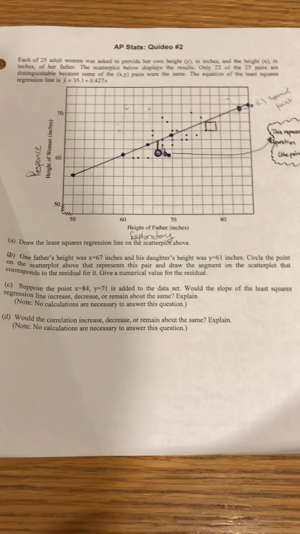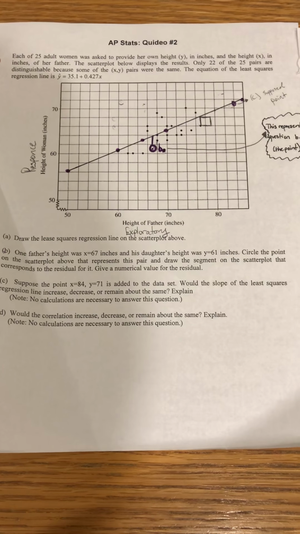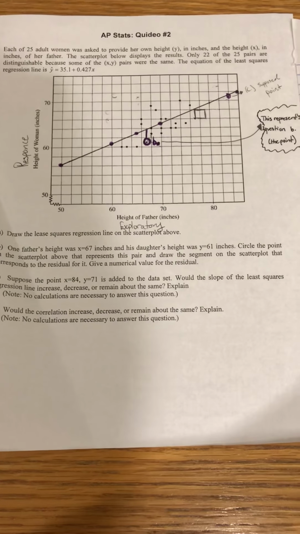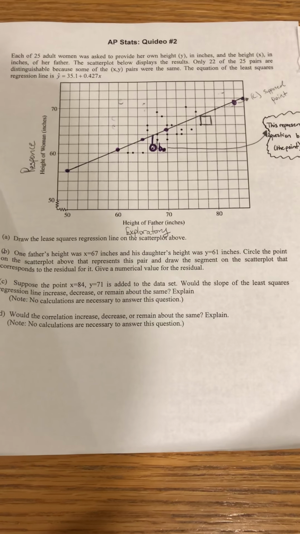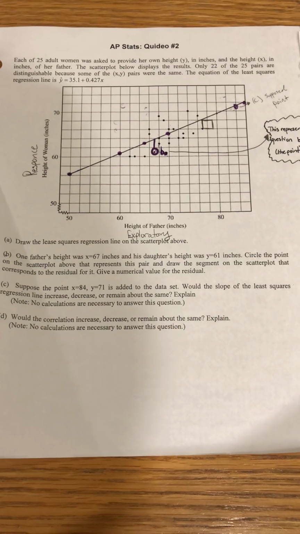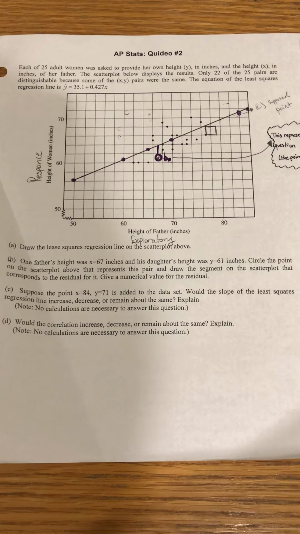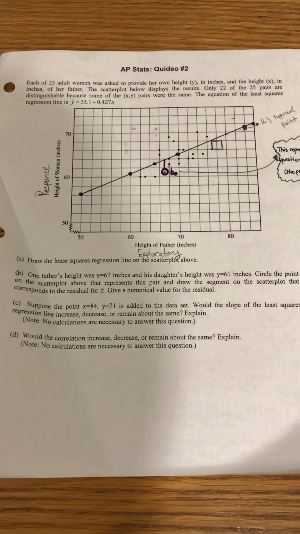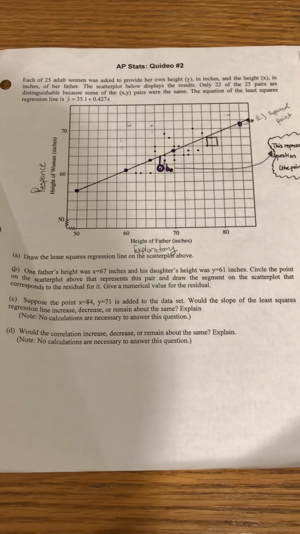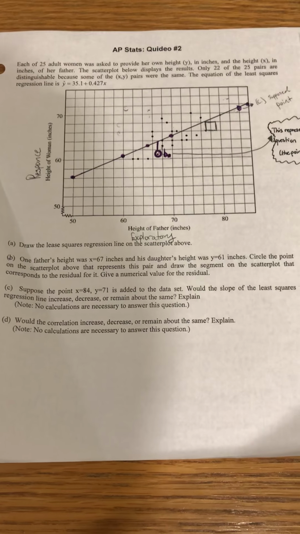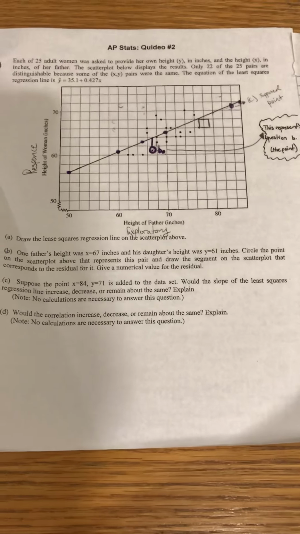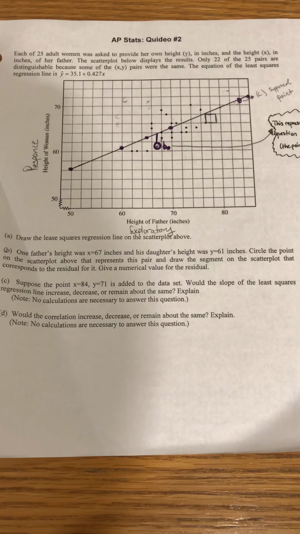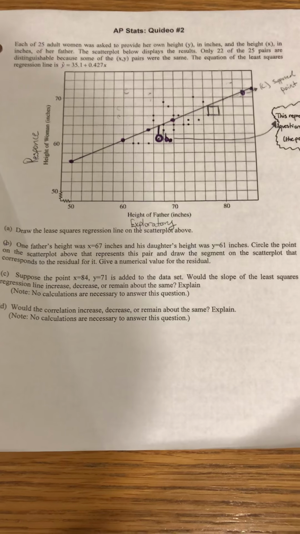Okay, the question is, each of 25 adult women were asked to provide her own height, y, in inches, and the height x in inches of her father. The scatter plot below displays the results. Only 22 of the 25 pairs are distinguishable because some of the xy pairs were the same. The equation of the least squares regression line is y hat equals 35.1 plus 0.427x. Okay, so for question A, it says draw the least squares regression line on the scatter plot above.